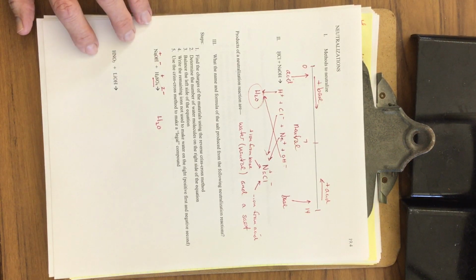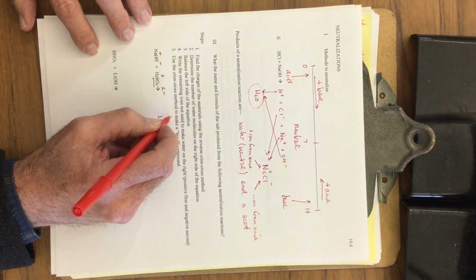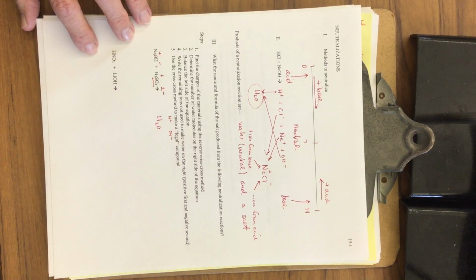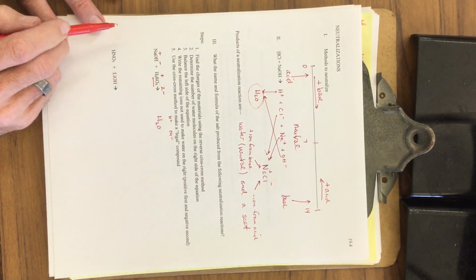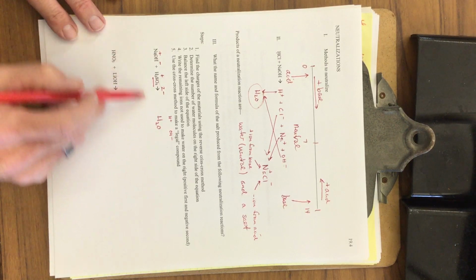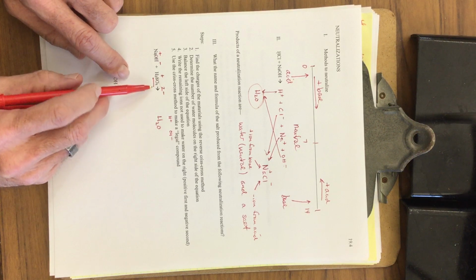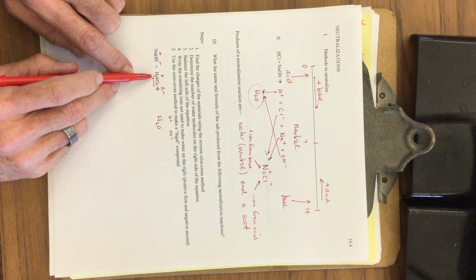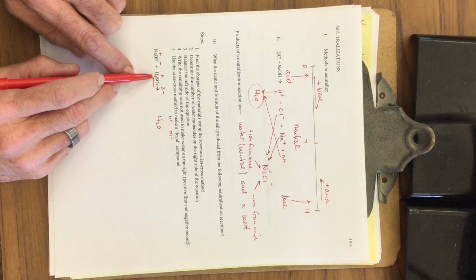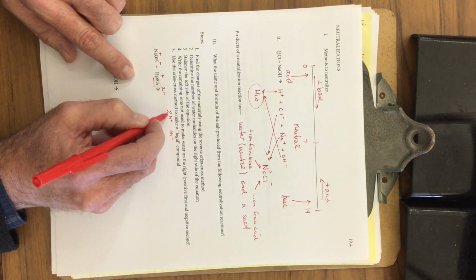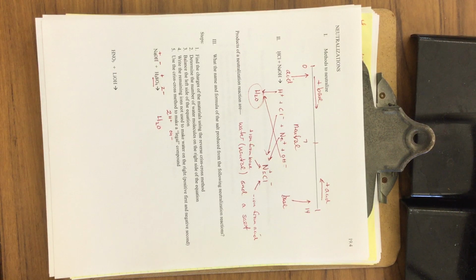Now remember, what makes H2O? We have H pluses and we have OH minuses. Let's take a look and see what we have here on the left-hand side. How many H's am I going to have? And for this, we're going to be looking at the subscript right here, and that's going to be 2. So I'm going to have 2 H pluses.